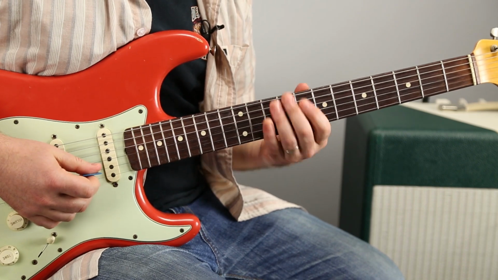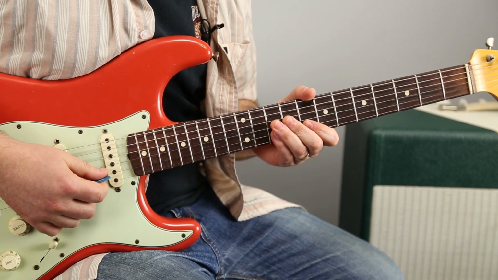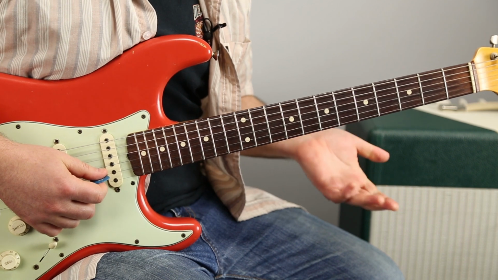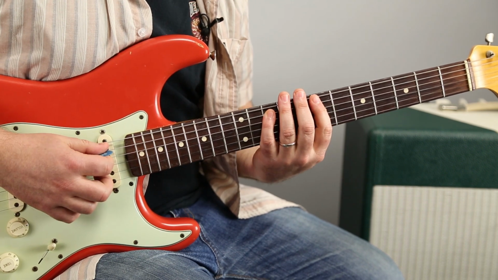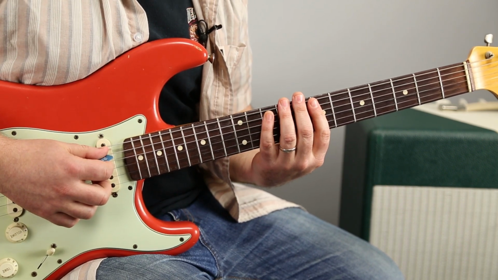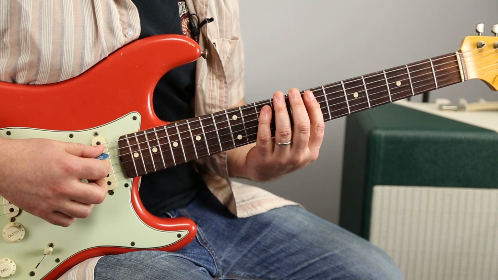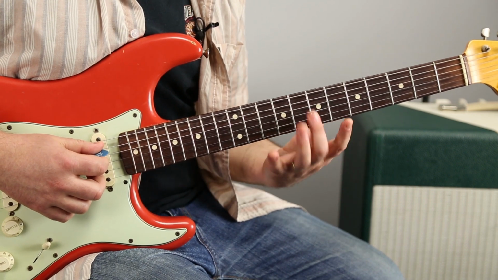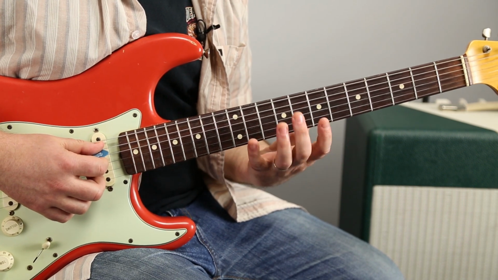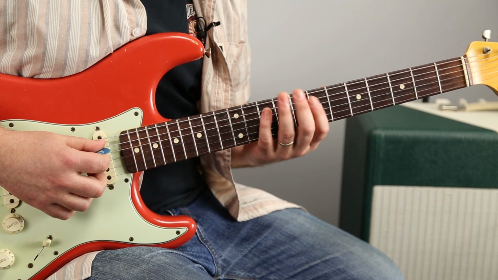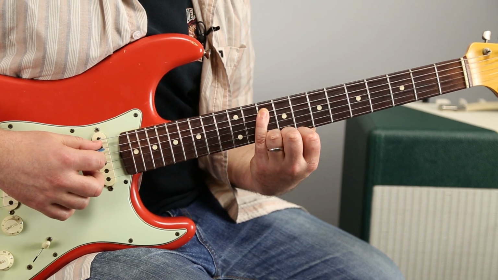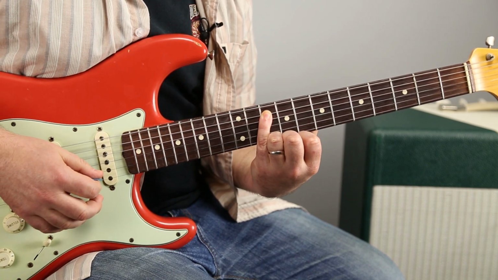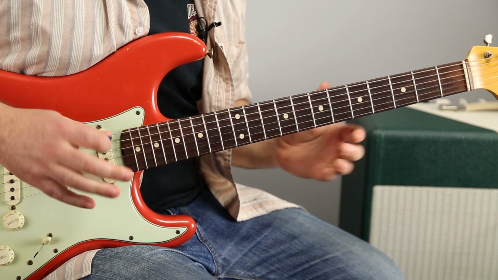You can visualize that scale, but we also have the major pentatonic with the blues note here. Sometimes it's called the country blues scale. I just think of it as the major pentatonic form with the blues note. So it looks like this. The root's still that G note. And this can be mixed in with the Mixolydian.